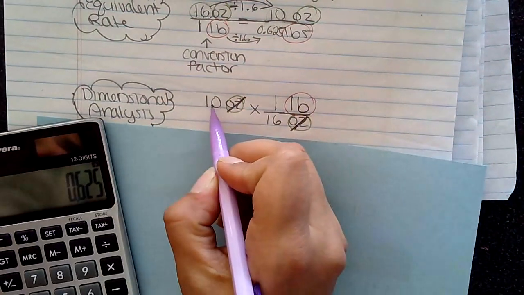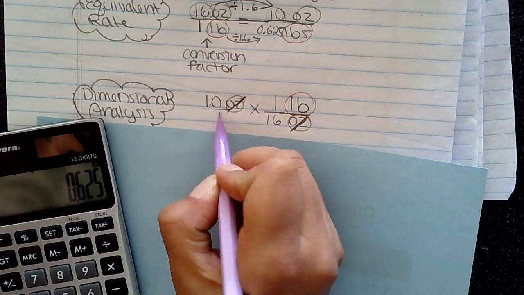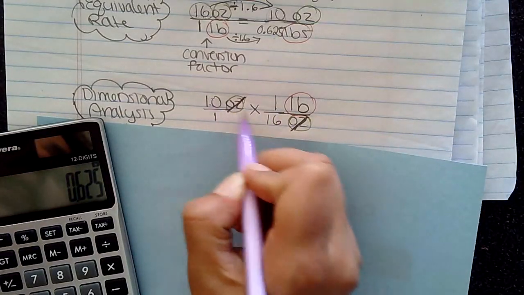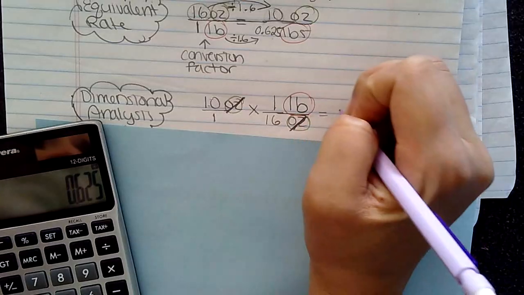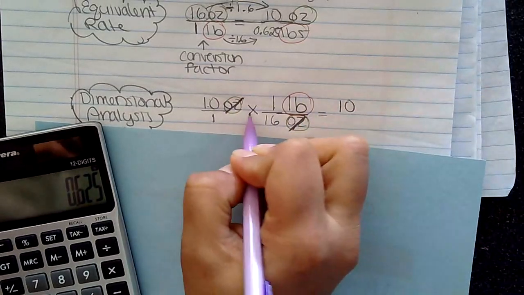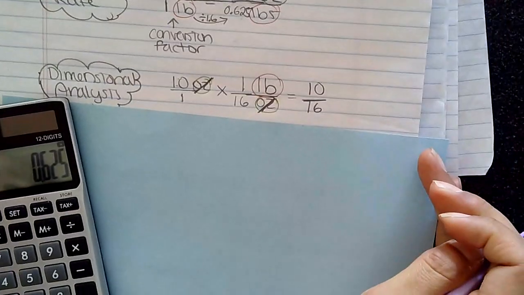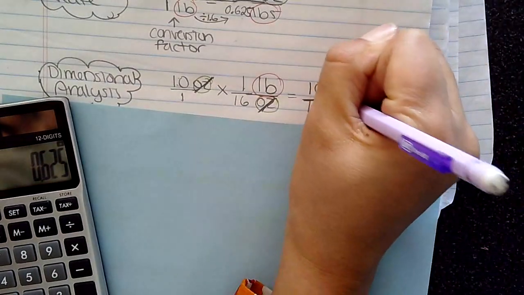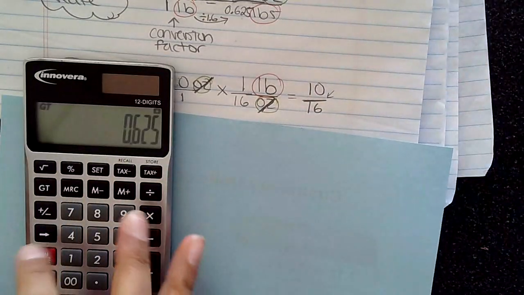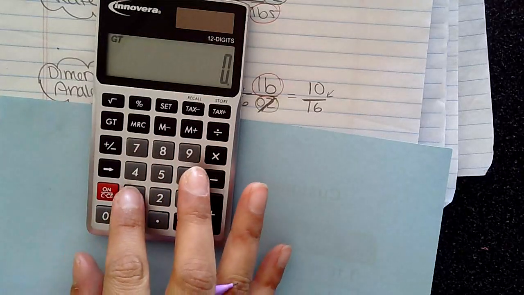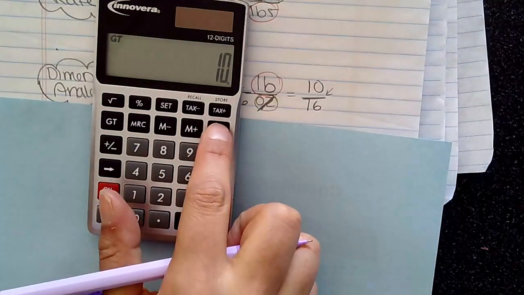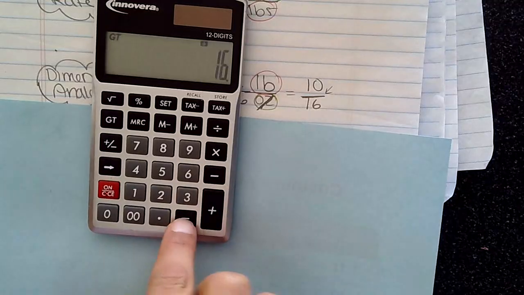Then I can go ahead and multiply across. This is the same as over 1. 10 times 1 is 10, and 1 times 16 is 16. So I get 10 sixteenths. Now we know that this means divide. So if I divide, I'm going to get the same thing.